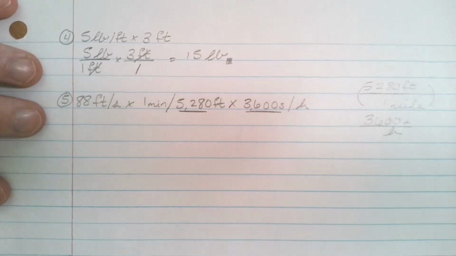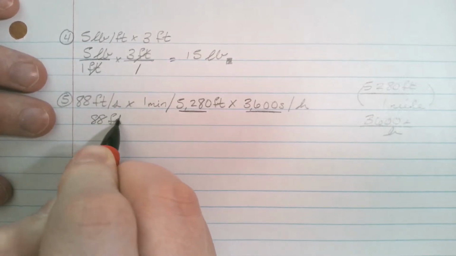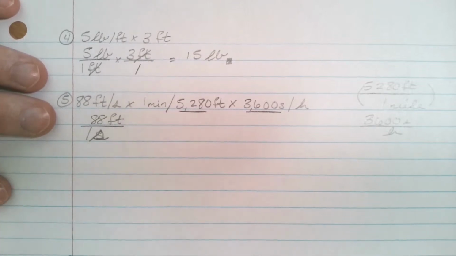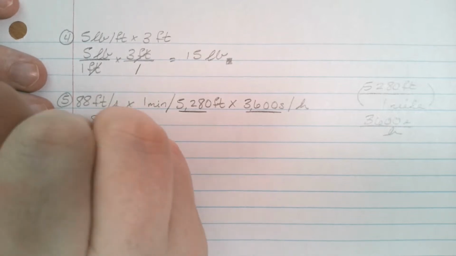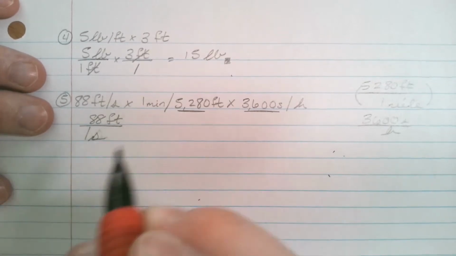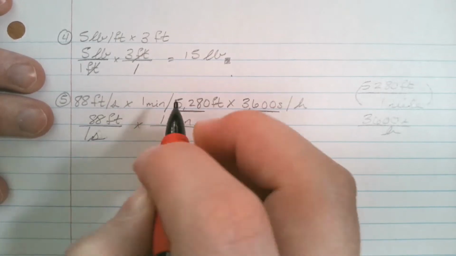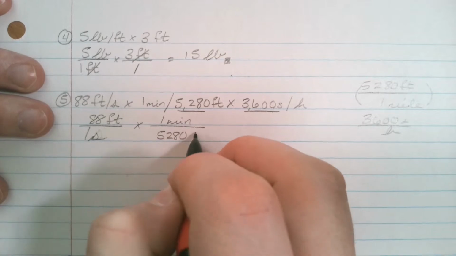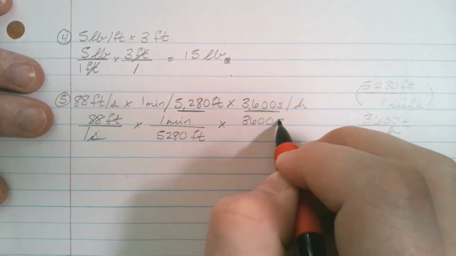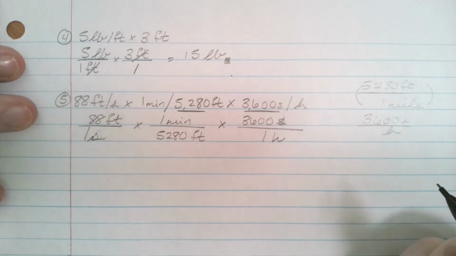So we have this 88 feet per second. And you can write your S's however you like. I just prefer it the one way. Sometimes I forget, and I use the other way, the printed as opposed to cursive. Times 1 minute per 5,280 feet times 3,600 seconds divided by 1 hour.